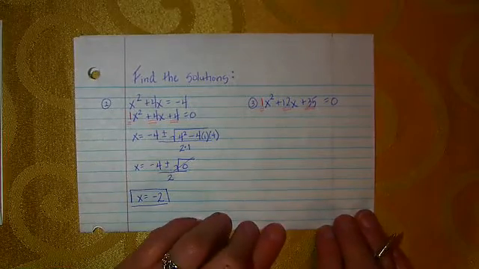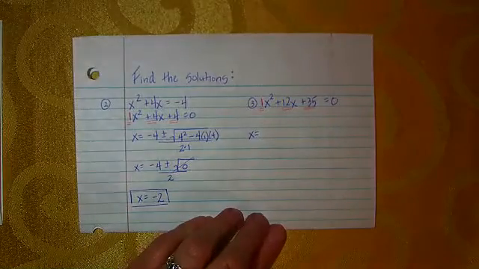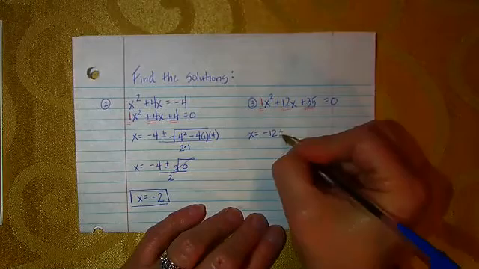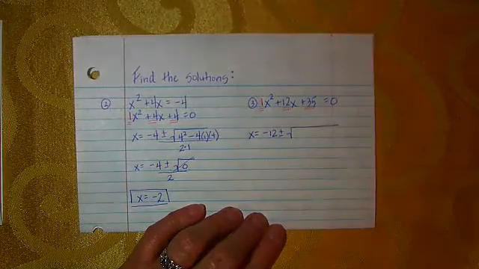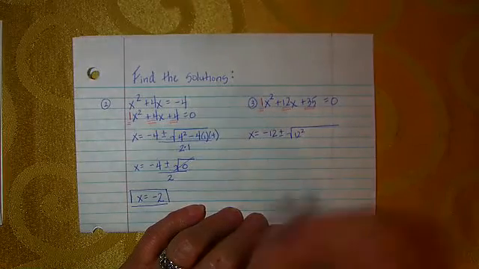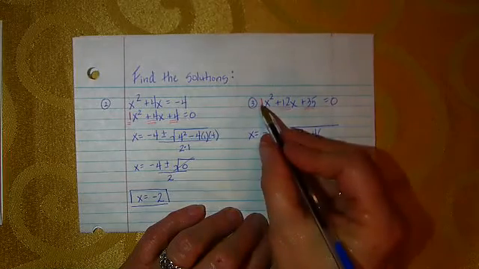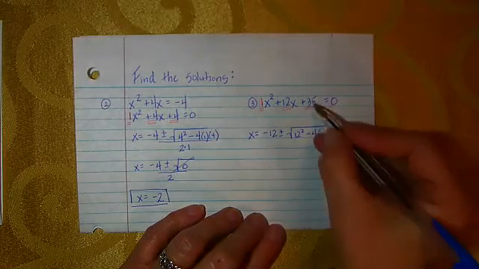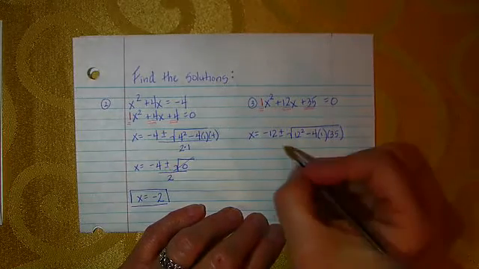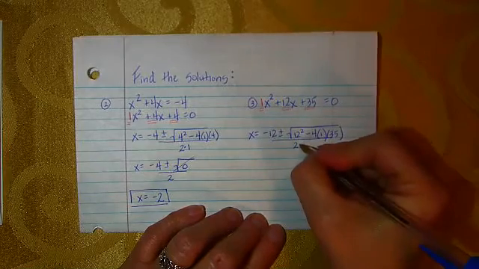All right, so we're going to plug into our formula. So x equals, we need the opposite of B. So we have -12 plus or minus. Okay, we have our square root. We need B squared, minus 4 times A, which is 1, times C, which is 35. All right, all over 2 times A, which is 1.